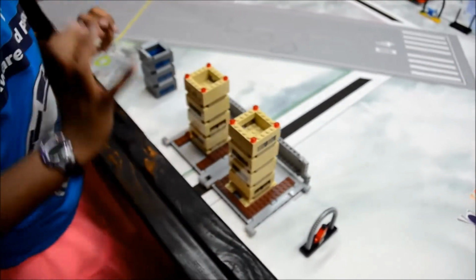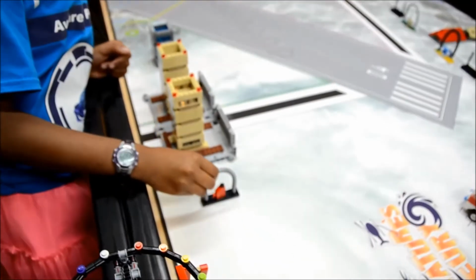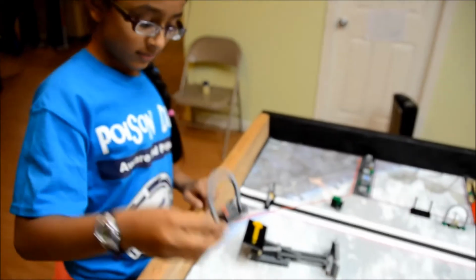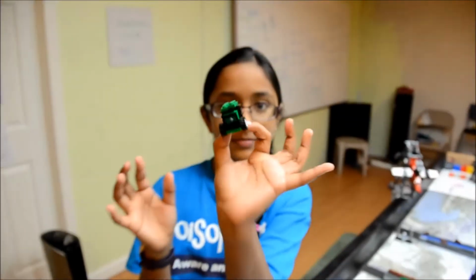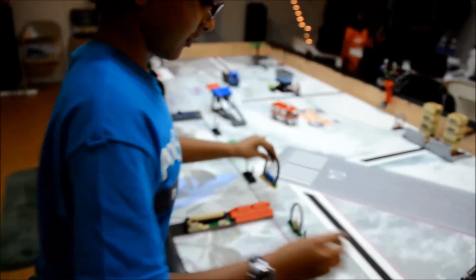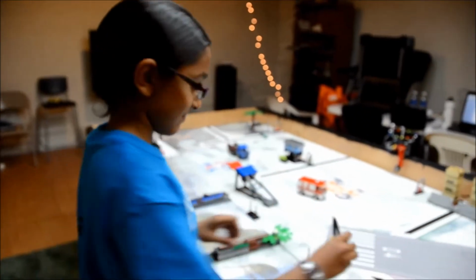Now, there are supplies all over the board which the robot has to come and put with the person. This is gasoline. This is a battery. This is a walkie-talkie. This is a power generator. Then there's a radio. Last but not least, there's a water bottle.